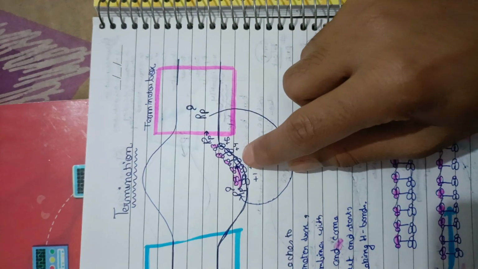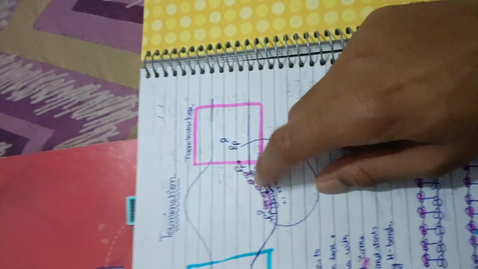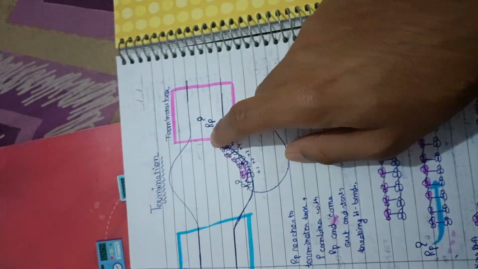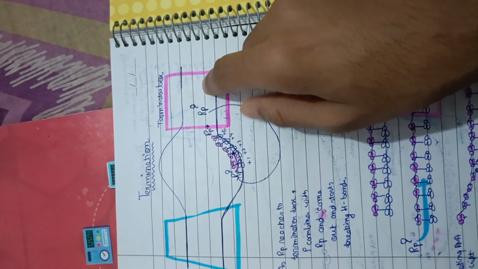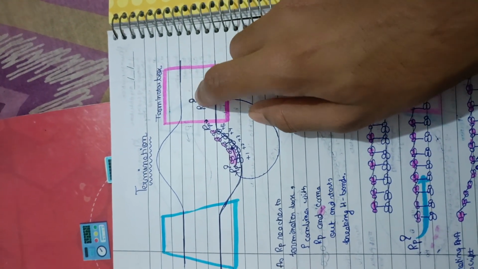So the RNA polymerase has already transcribed this part, and then it is found in the terminator box, where the rho factor is waiting for it.